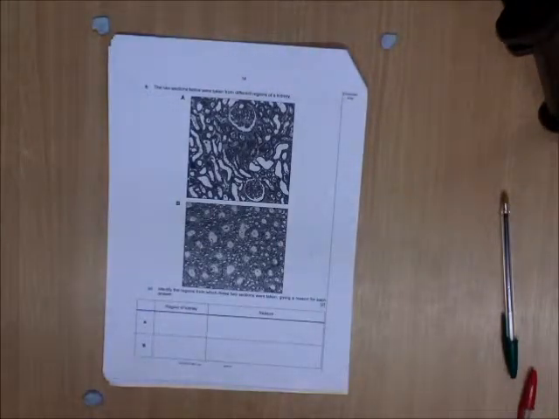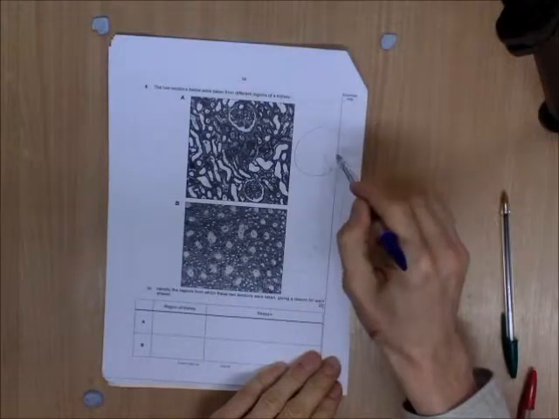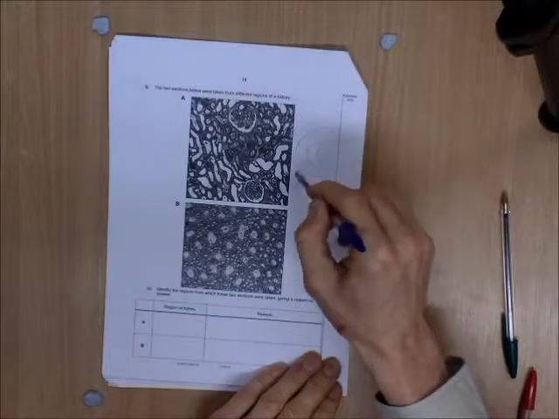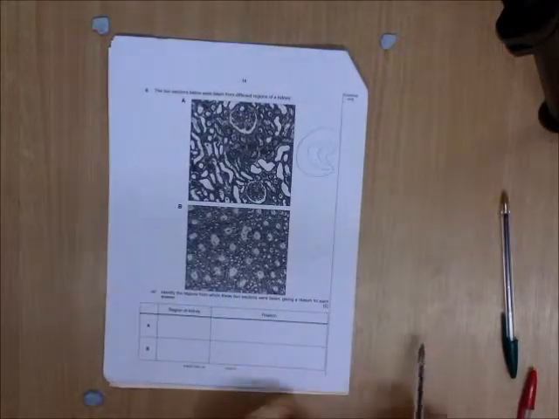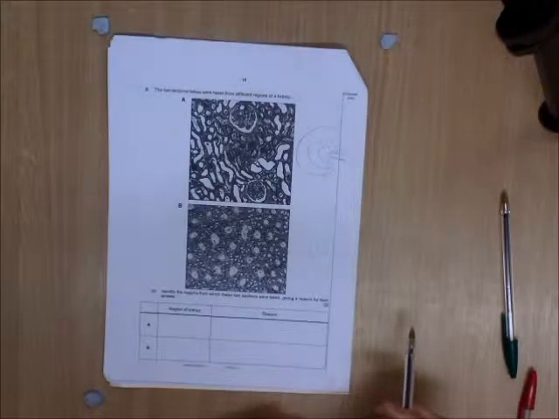BY4 mock, which is the June 2015 paper, question 6. Two sections below are taken from different regions of a kidney. Okay, so we think of a kidney, we've got a region there, and the outside region. Okay, all with names, and then we've got various tubes coming off there.